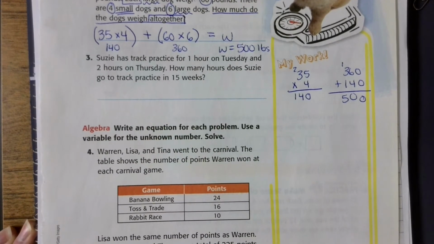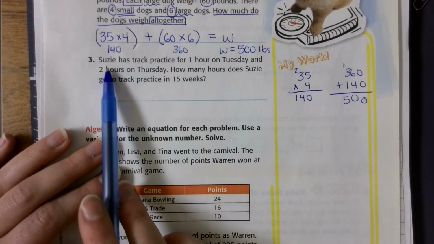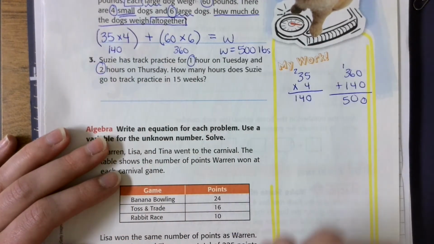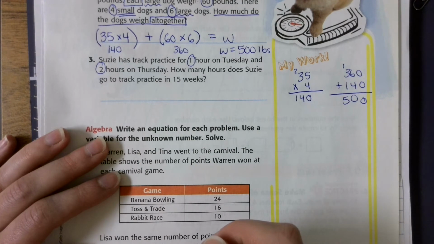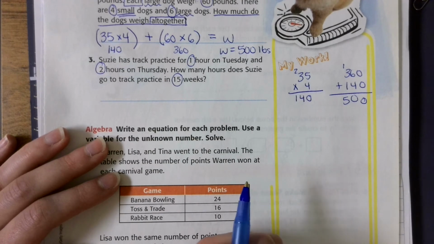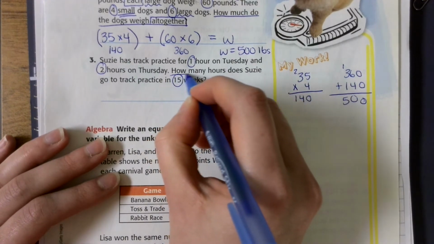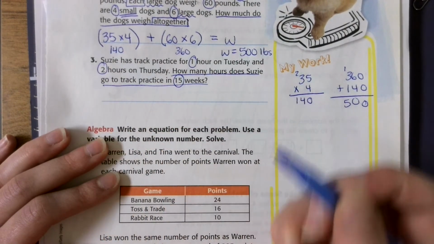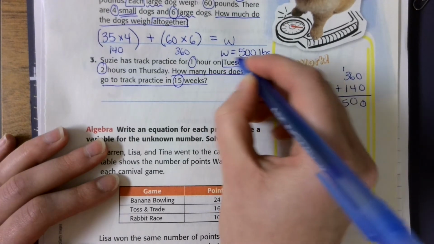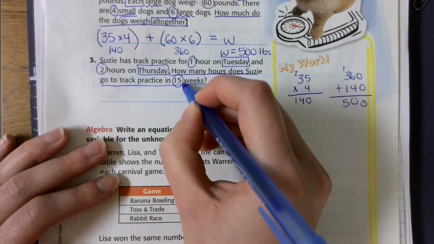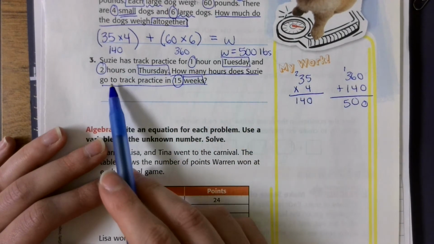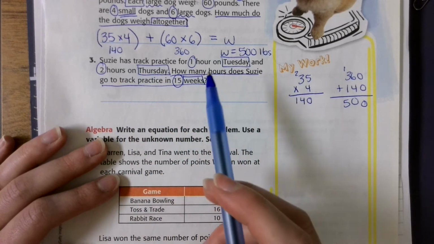Okay, let's look at the next one. Cube strategy, don't forget it. Susie has track practice for 1 hour on Tuesday and 2 hours on Thursday. How many hours does Susie go to practice in 15 weeks? Wild. Okay. Underline the question. Box your keywords. I would say Tuesday and Thursday are important, but also weeks, because these are talking about hours on these days, but then we have to figure out for weeks.